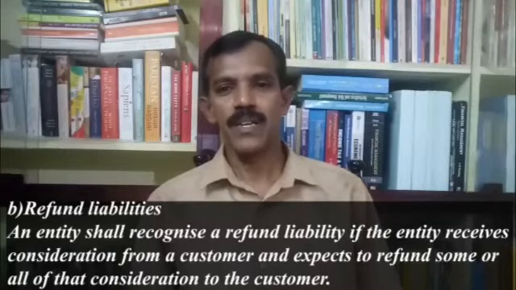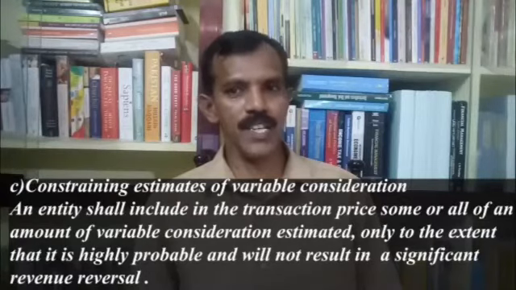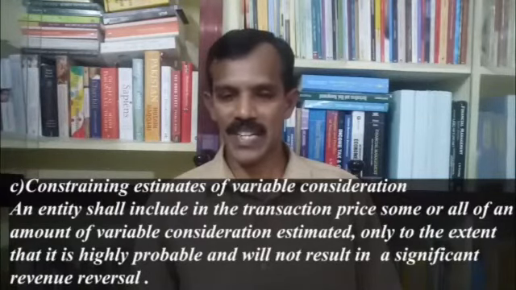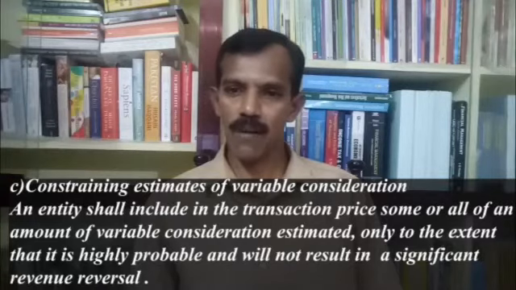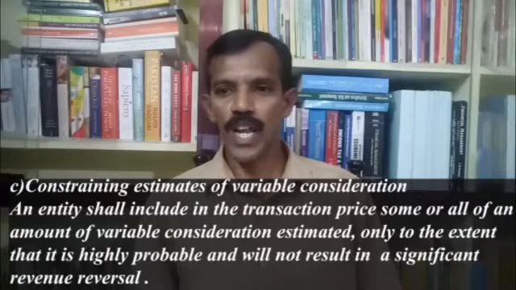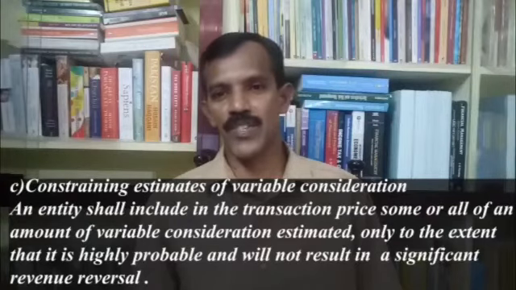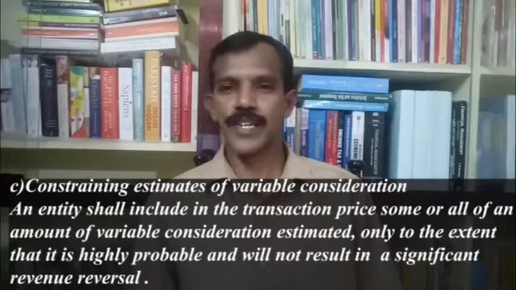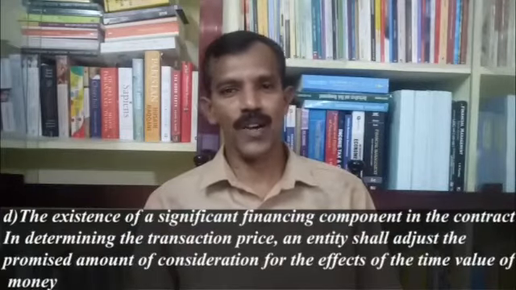And the third term, constraining estimates of variable consideration. An entity shall include in the transaction price some or all of the amount of variable consideration estimated only to the extent that it is highly probable that it will not result in a significant revenue reversal. And fourth term, the existence of a significant financing component in a contract.